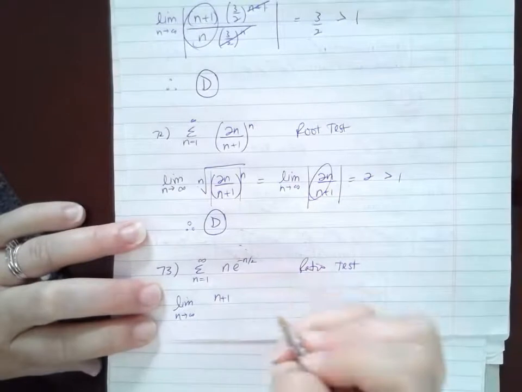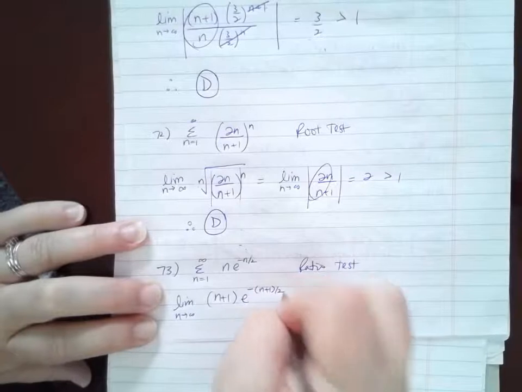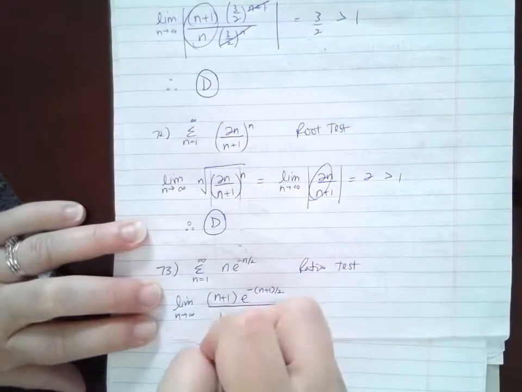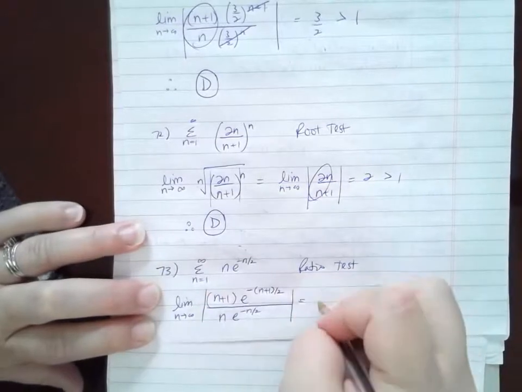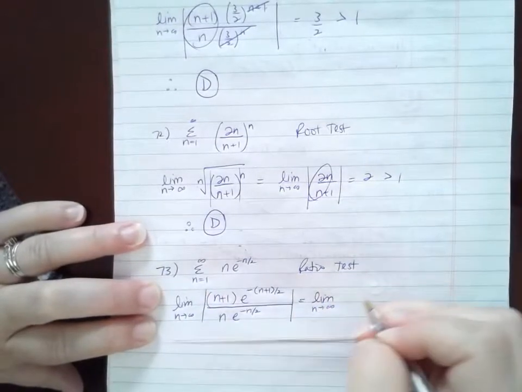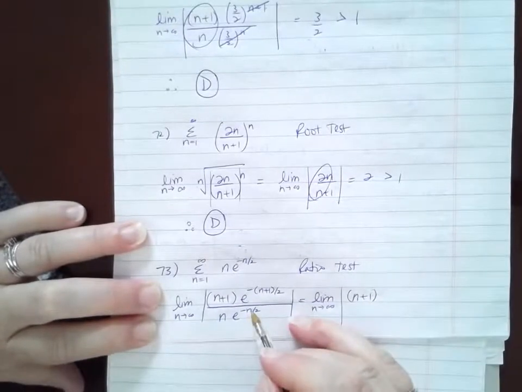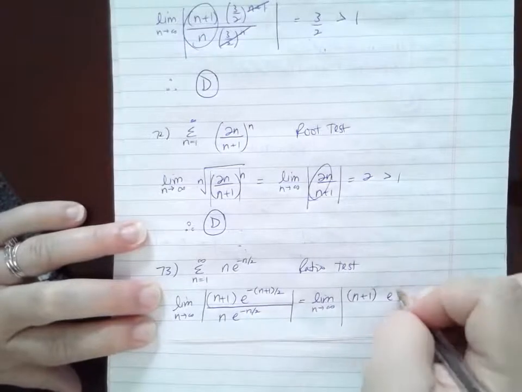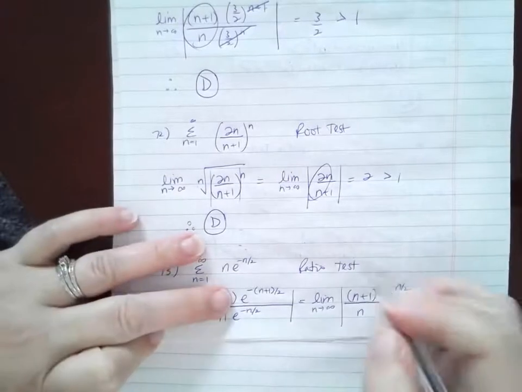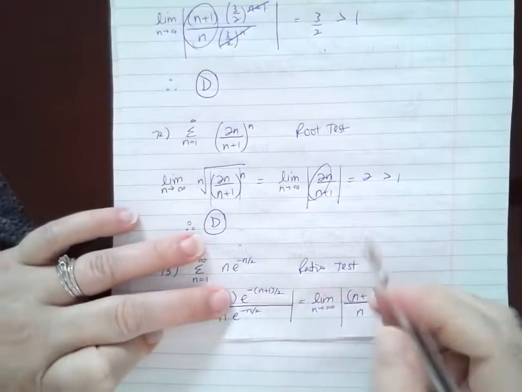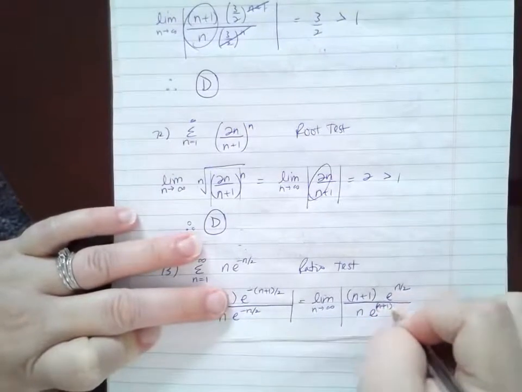So (n+1) times e to the negative (n+1)/2, times e, and n times e to the negative n/2. Take a moment to clean this up because negative exponents are very telling. e to the negative n/2 is e to the n/2 in the numerator, and e to the negative (n+1)/2 would be e to the (n+1)/2 in the denominator.